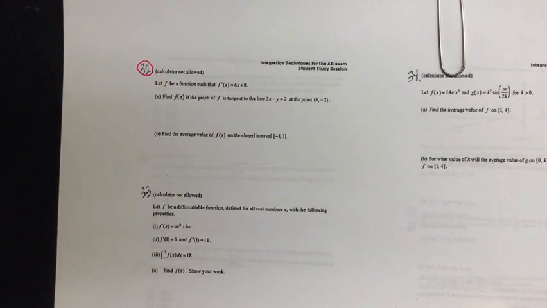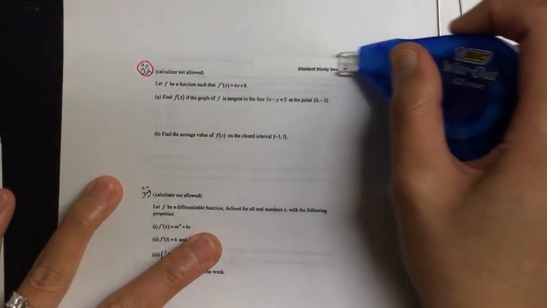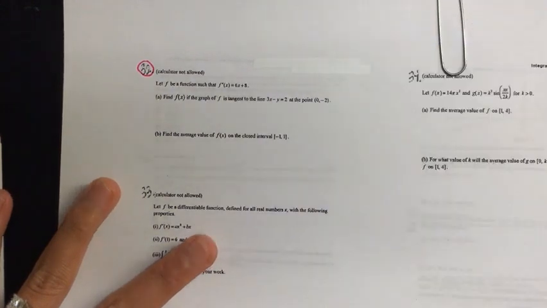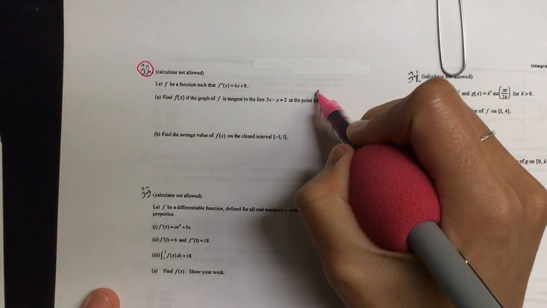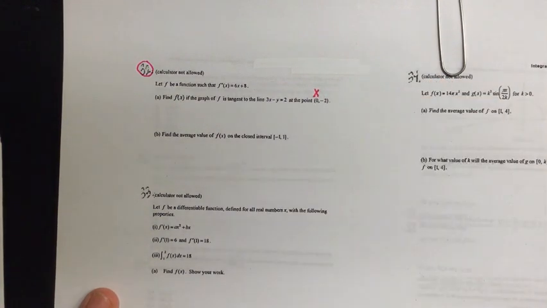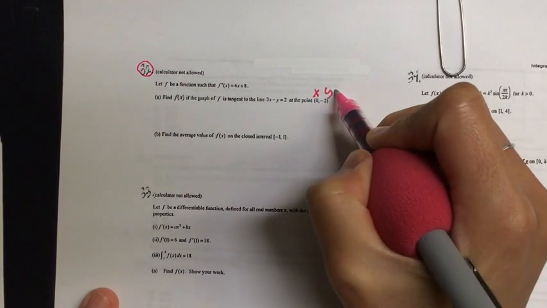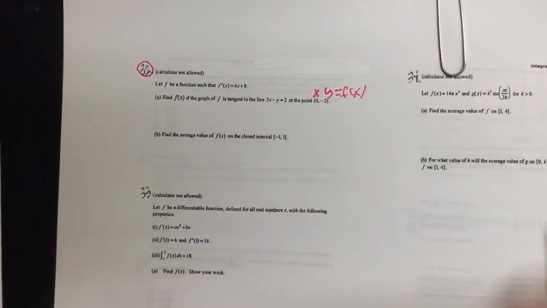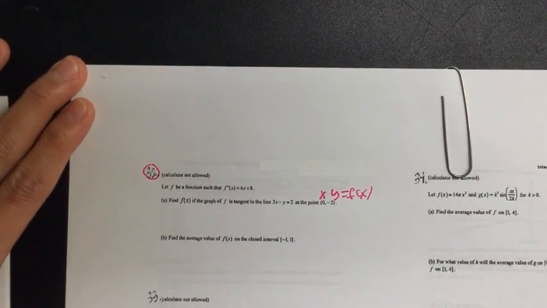Let f be a function such that f double prime of x equals 6x plus 8. Find f of x if the graph of f is tangent to the line 3x minus y equals 2 at the point (0, -2). Okay, so when they have (0, -2), that means my 0 is going to be x for every single part that we do. But when I get to my -2, that's just the y, meaning that piece is f of x. So until I get to f of x alone, I can't plug in the -2, okay?